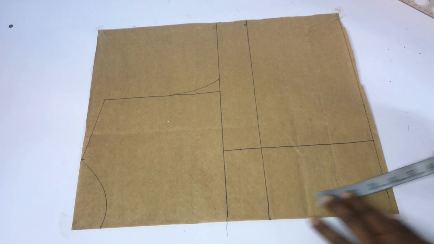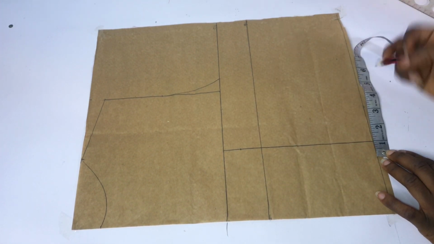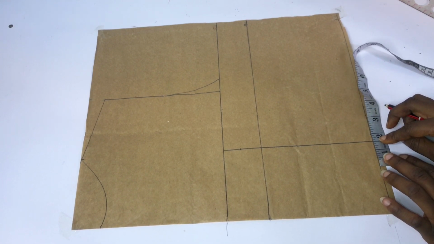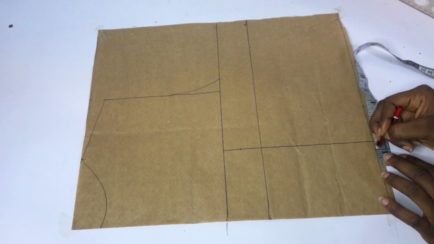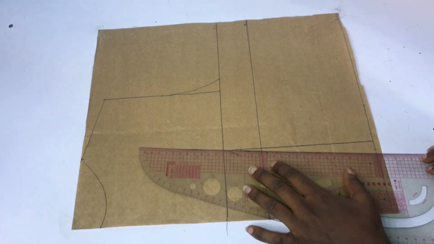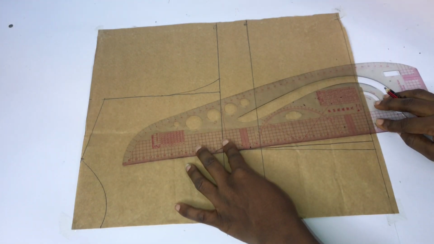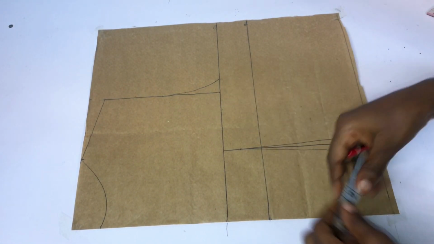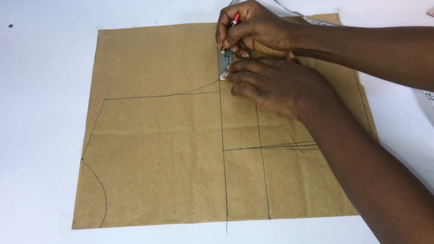After doing that, on the chest line, I'm going to go down by 1 inch, and on this dart leg, I'm going to take half an inch on both sides. After doing that, I'm going to use my ruler to connect from the half an inch to meet the 1 inch. So guys, after taking my dart, the next thing I'm going to do is to place my measurement.